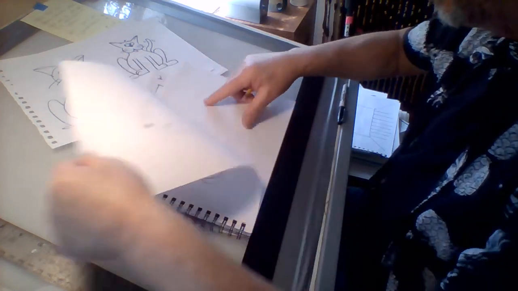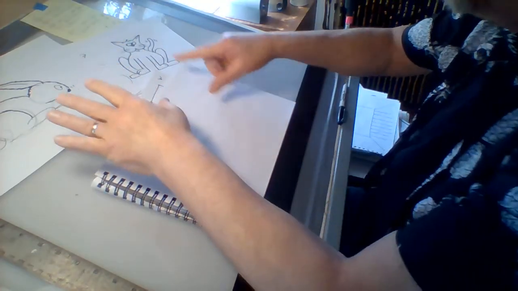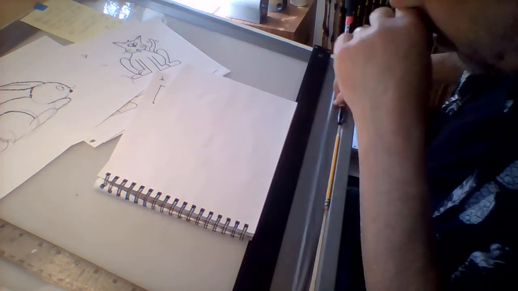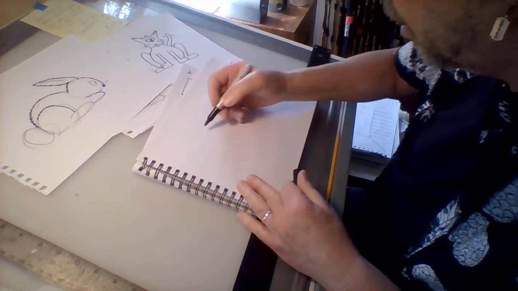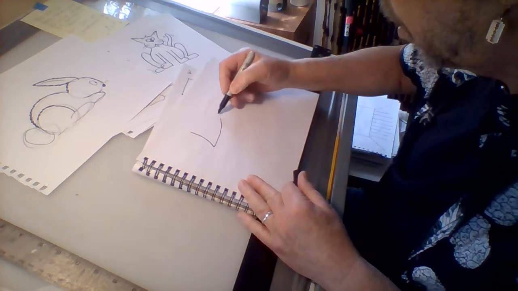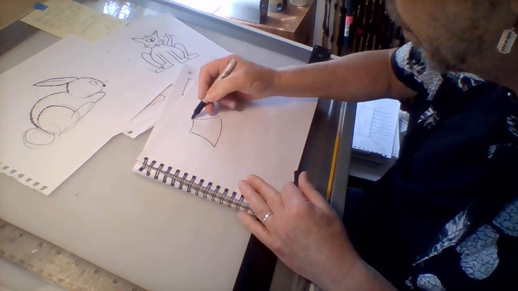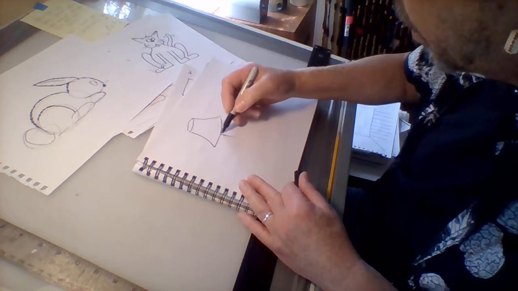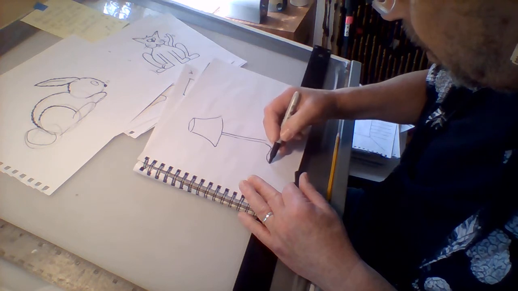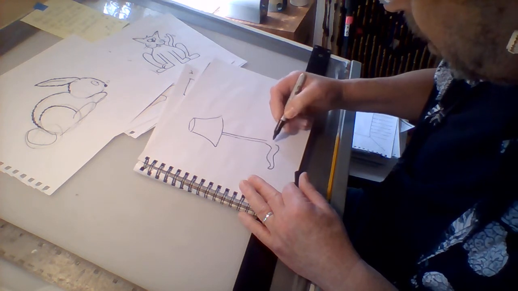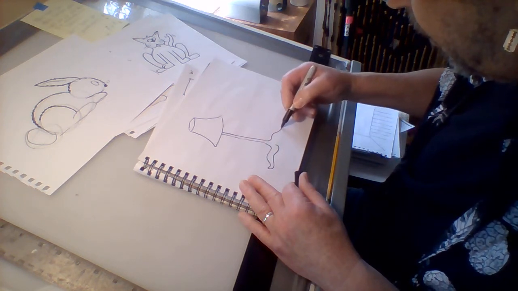Now, those are some animals. We've done some of the kids and stuff. What about some inanimate objects? One of the things that I use for my logo, for example, is a lamp. And I put these weird feet on it.